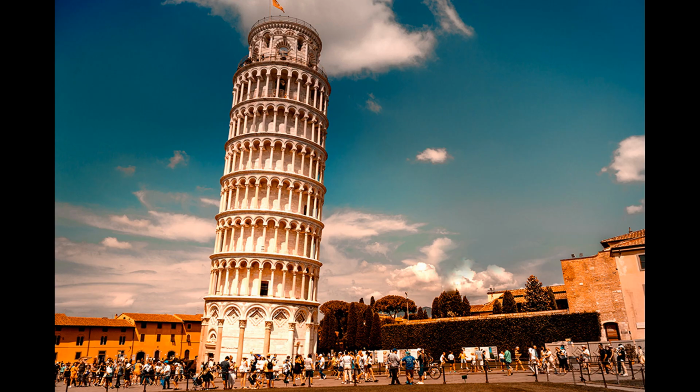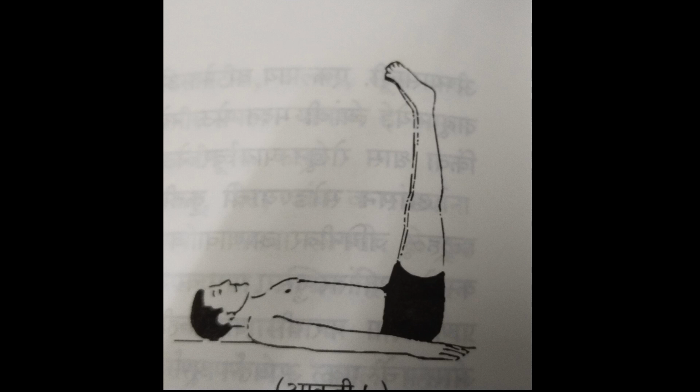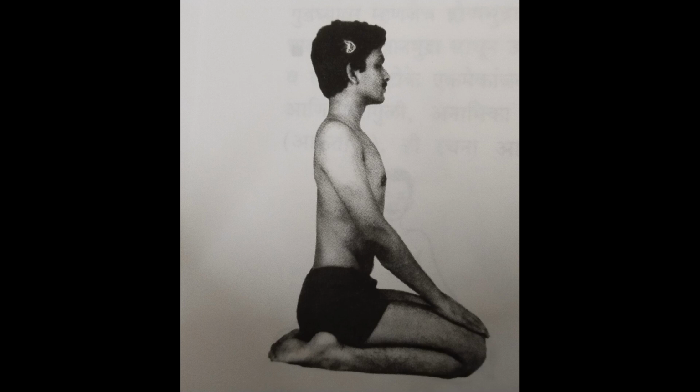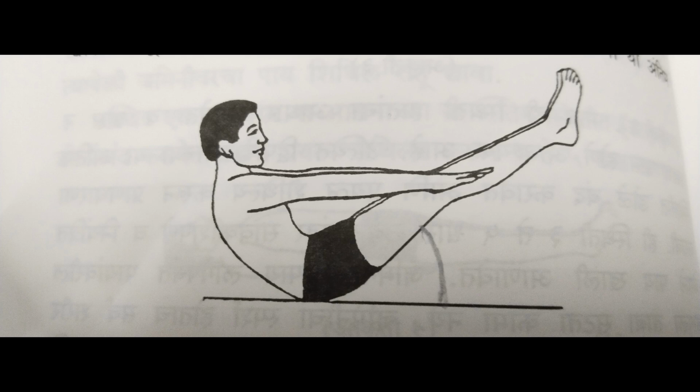The Leaning Tower of Pisa indicates an angle which is acute. And you know, Rani Beti, when your dad performs yoga, his different asanas also indicate different angles and lines. For example, this asana or pose is indicating a 90-degree angle, while this represents an acute angle.